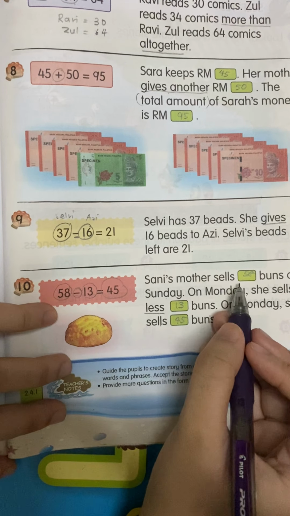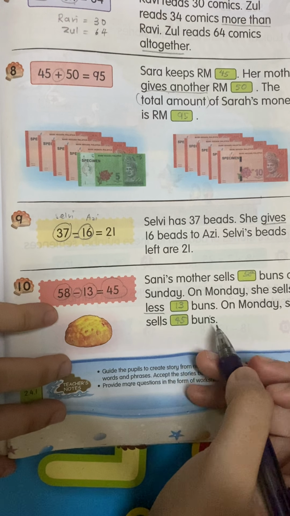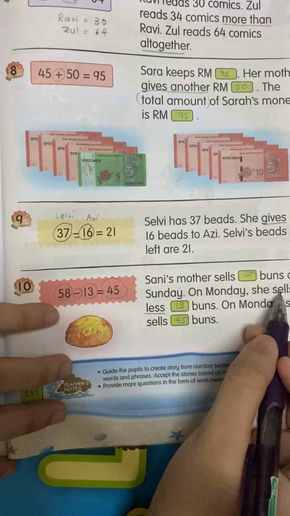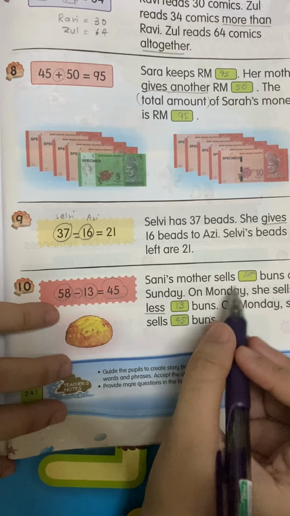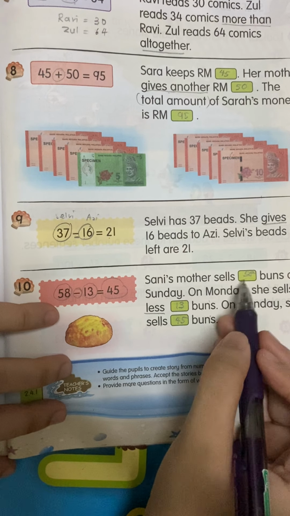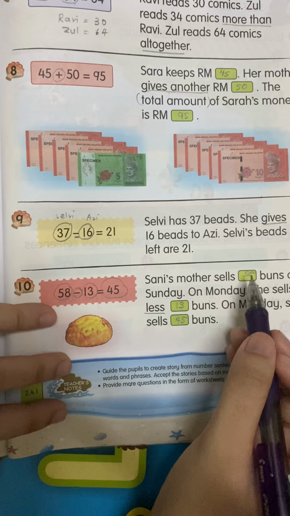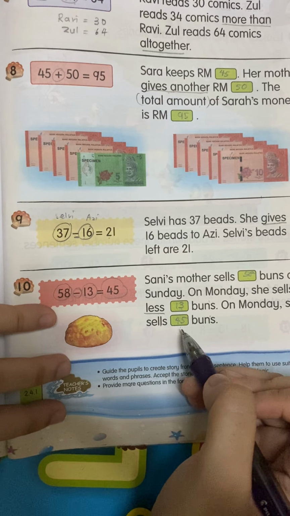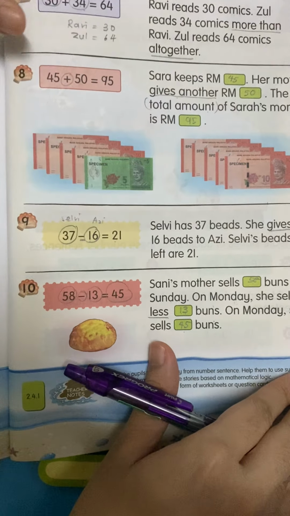Lepas tu, macam mana nak dapat tahu berapa buns yang dia jual masa Monday. Dekat sini dia dah bagi tahu she sell kurang 13 bun daripada Ahad. So kalau kurang 13 bun daripada Ahad, kamu kena tolak 58 tolak 13. Jadi dapat jawapan. Okay, so that's all for this part.